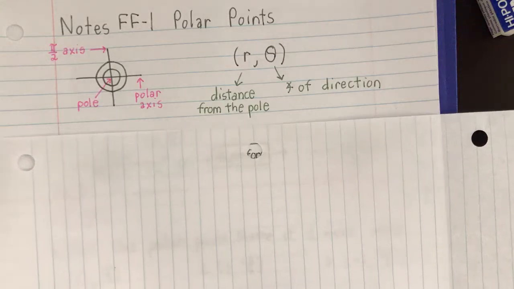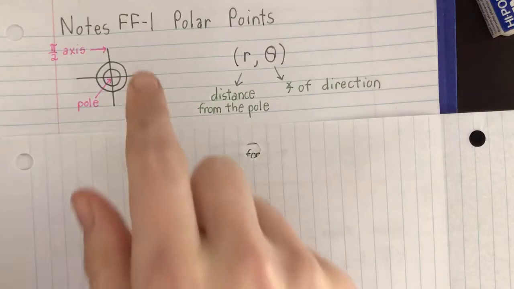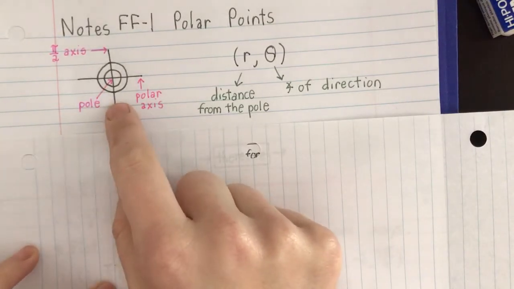Looking at notes FF-1, polar points. So your graphs today for plotting polar points, naming polar points will look as follows.